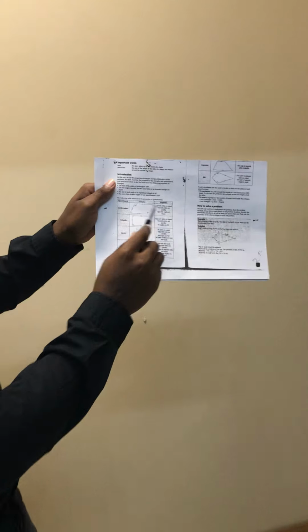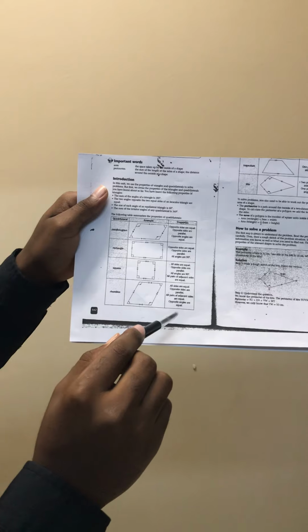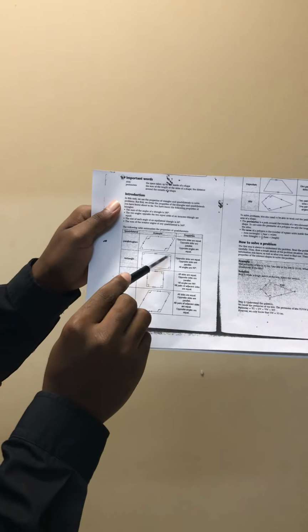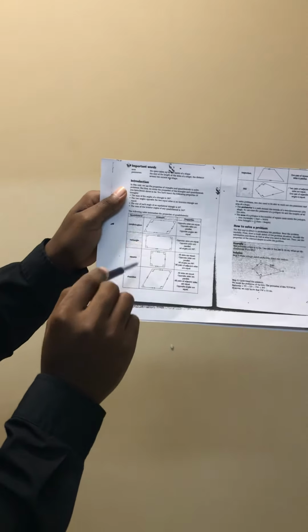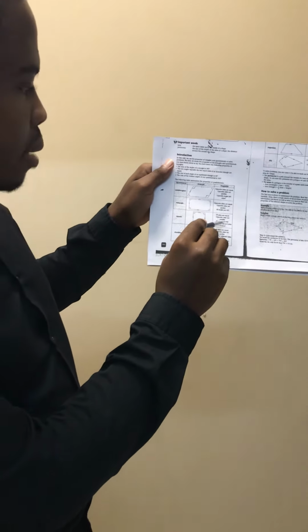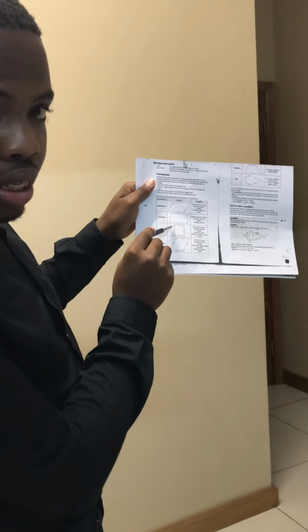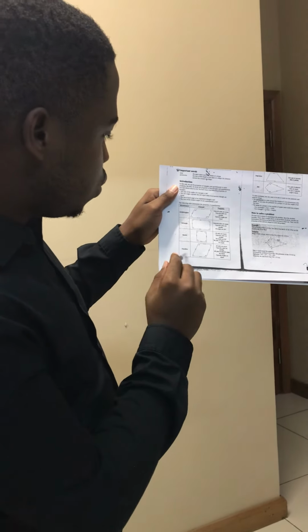Okay, a parallelogram has the property that opposite sides are equal, opposite sides are parallel, and opposite angles are equal. We can see that it's evident here. Going to a rectangle: opposite sides are equal, opposite sides are parallel, and all angles are 90 degrees, and here is that showing that all angles are 90 degrees. Okay, we go to a square: all sides are equal, opposite sides are parallel, all angles are 90 degrees, and all pairs of adjacent sides are equal. That is evident here.